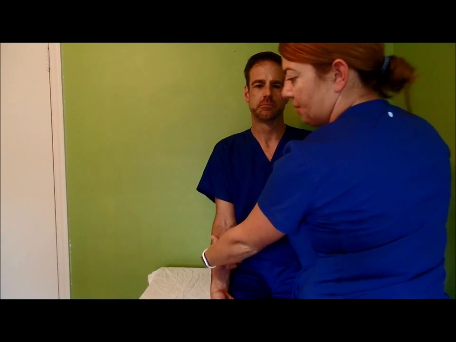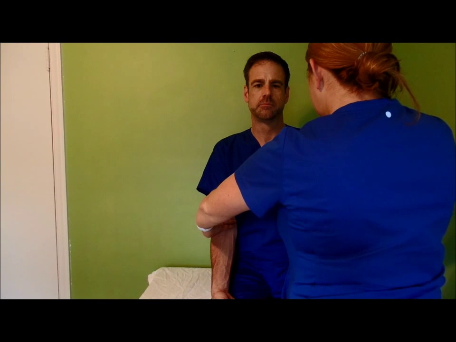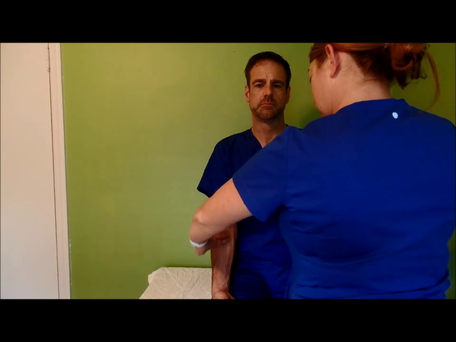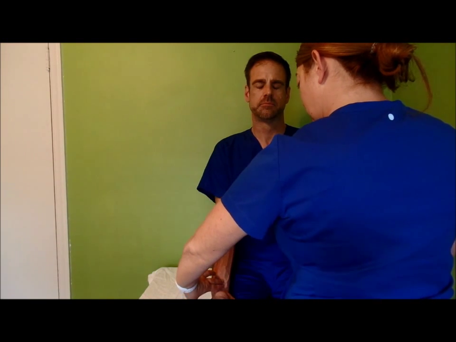Okay, we also are going to check for the pulses here. We're going to start with the brachial pulse. While we're at it, we're also going to check for their lymph nodes, and we're going to have them extend both arms. While we're checking the pulse, we're also looking at the skin, feeling the temperature of the upper extremities, looking for any edema, and checking the pulses. Strong pulses.